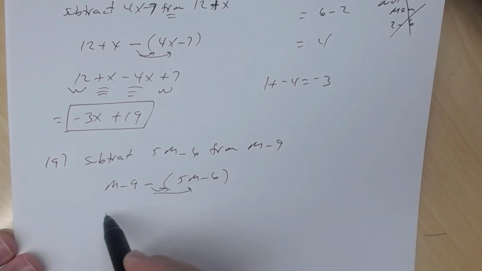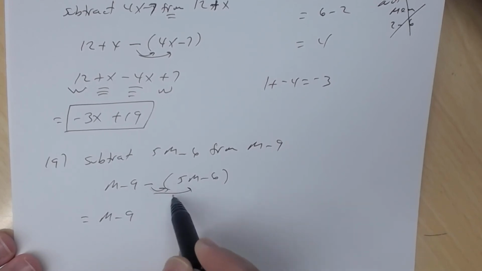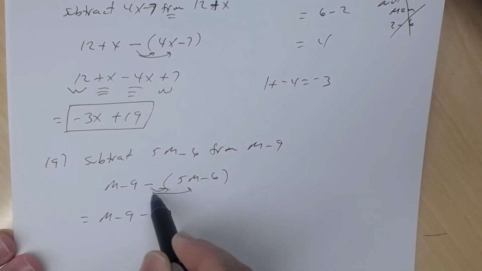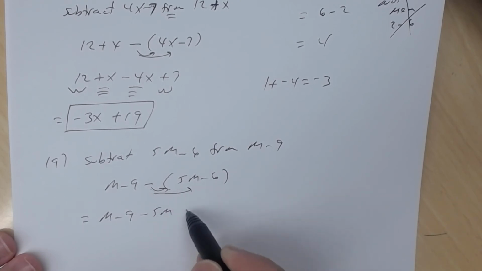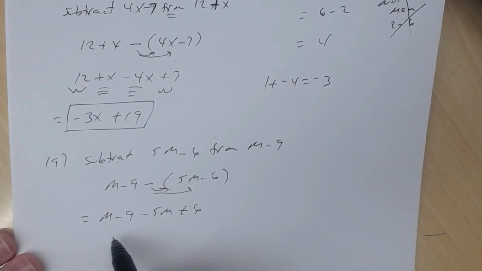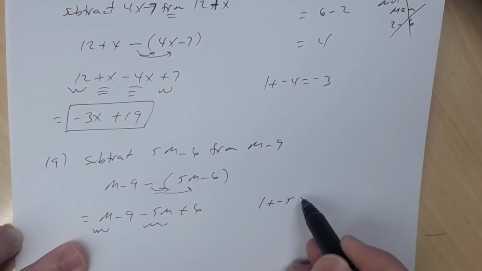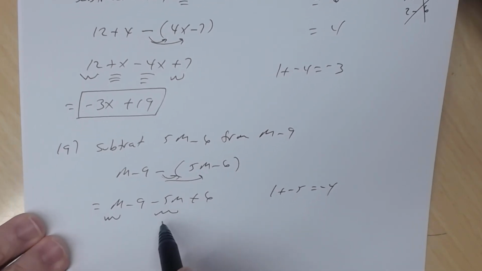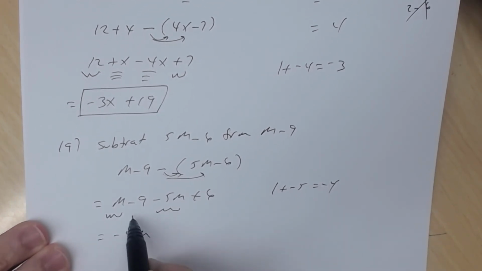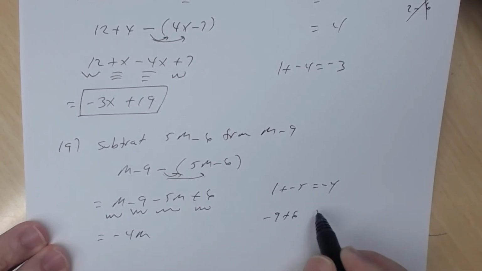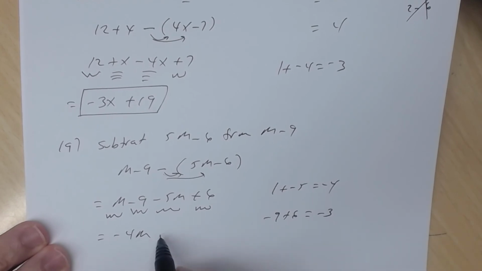So distributing, we're going to get m minus 9. A negative 1 times 5m is a negative 5m. A negative 1 times a negative 6 is a positive 6. And so combine like terms, m and a negative 5m. Remember that m is understood to be 1m right here. So you add their coefficients. 1 and a negative 5 is a negative 4. So m and a negative 5m is a negative 4m. Your constants, a negative 9 plus 6 is a negative 3. So I get negative 4m minus 3. And so that's your answer there.